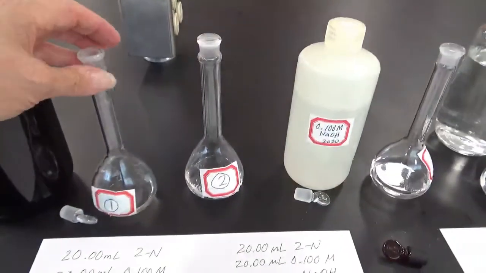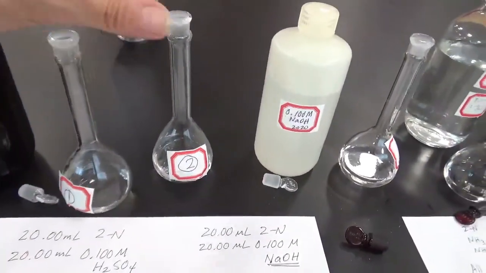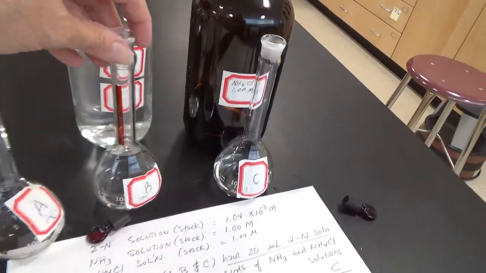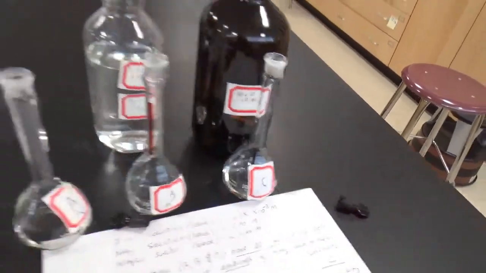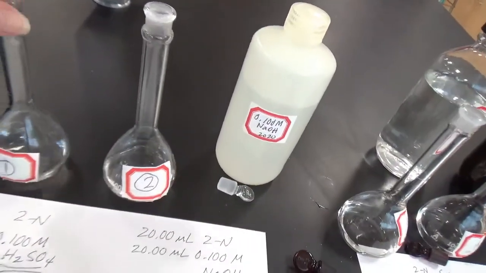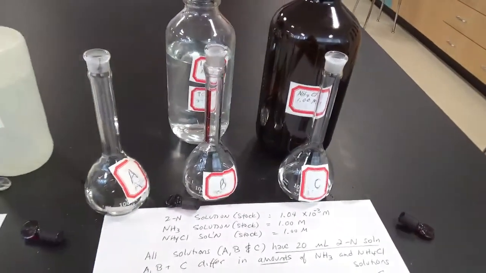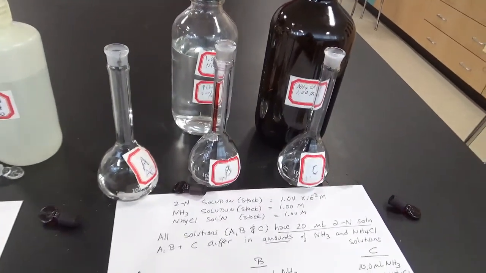Okay, so I just got through pipetting 20 milliliters of the 2-naphthol into each of these 5 solutions. You can see there's quite a bit of liquid in there. And now I'm going to add the sulfuric acid to 1, the sodium hydroxide to 2, and then the varying amounts of ammonia and ammonium chloride to A, B, and C. So what I did was I put the H2SO4 and the NaOH into 1 and 2, and then I put the ammonia and the ammonium chloride into A, B, and C. I filled it almost all the way up to the mark.